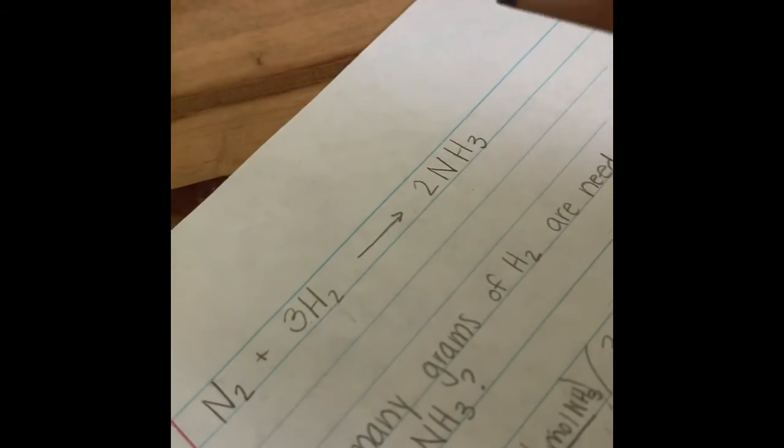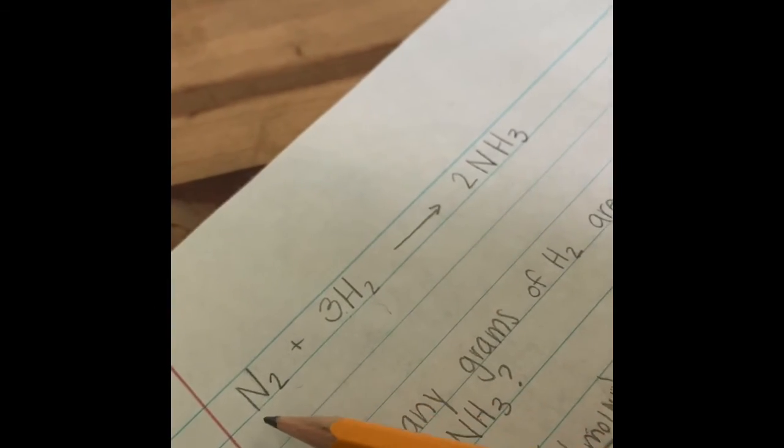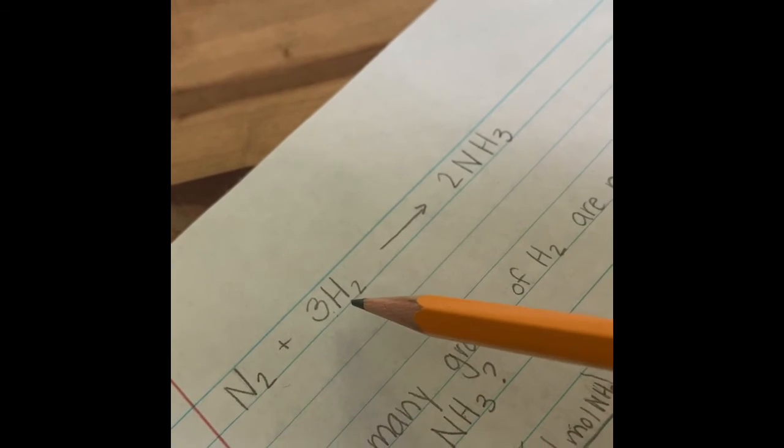And the mole ratio, if you remember, I get from the balanced equation. And 1 mole of nitrogen reacts with 3 moles of hydrogen. So my 1 goes with the nitrogen and my 3 goes with the hydrogen. So then my moles of hydrogen cancel out, and I'm left with moles of N2. Then I'm going to set up another conversion.